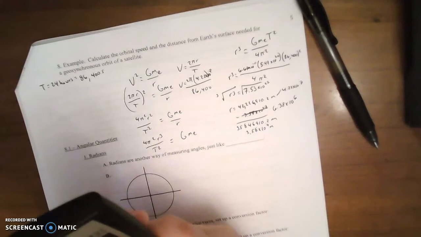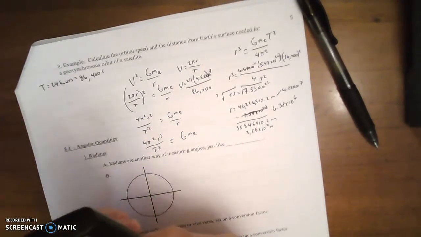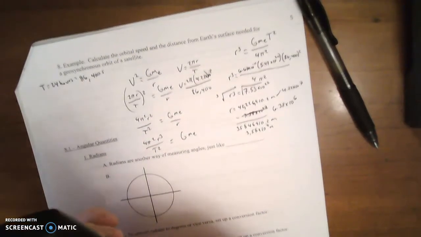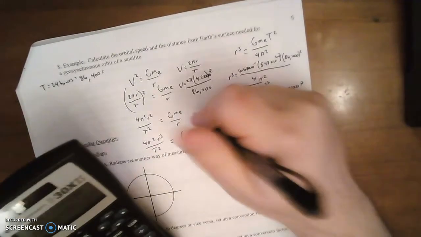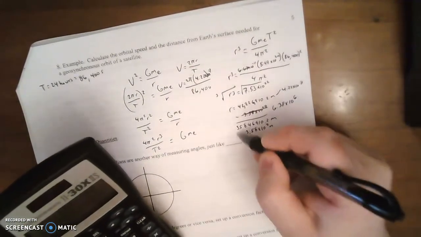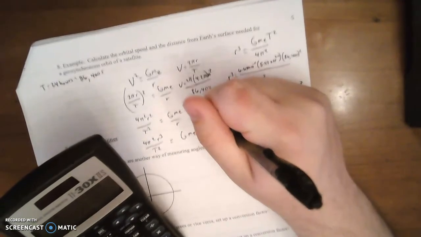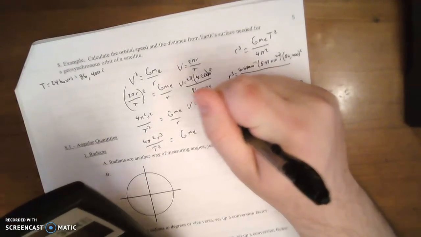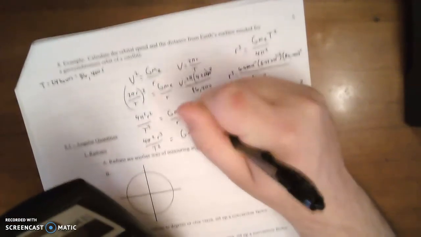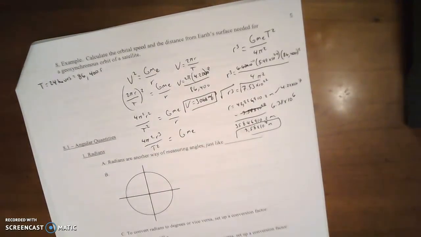With that little bit of work, we should be good for this problem once we do the calculation. And we get the orbital speed will need to be 3,068 meters per second, which is quite fast. So there is that one.